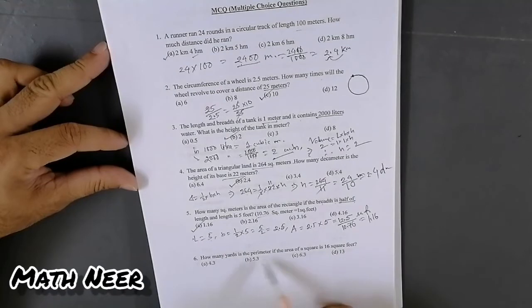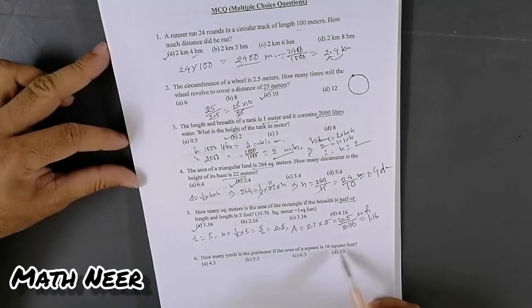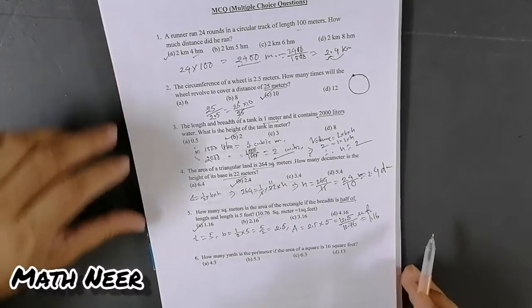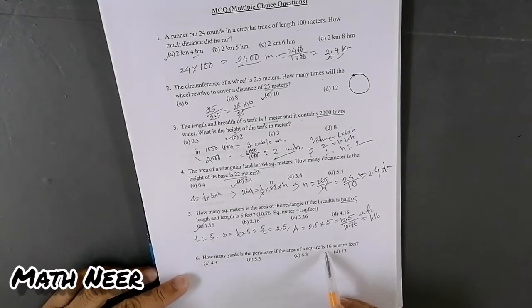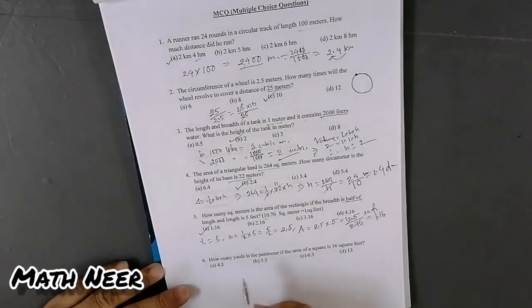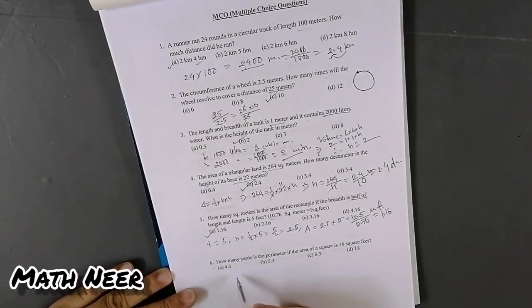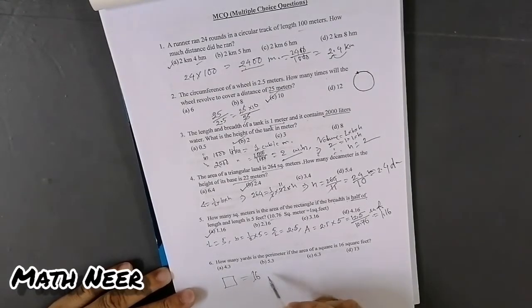Okay, how many yards is the perimeter if the area of a square is 16 square feet? Okay, so we know the area of any square is 16, then what will be the one side?